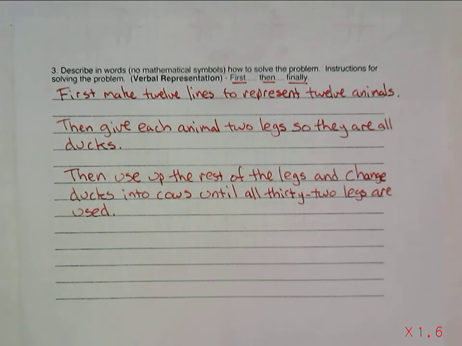So now I've used up all the legs. This is exactly the process I just went through on the other side in the drawing the diagram of this problem.